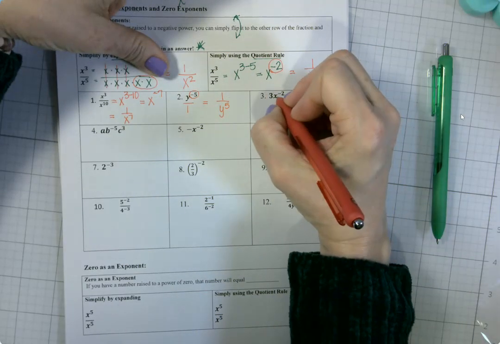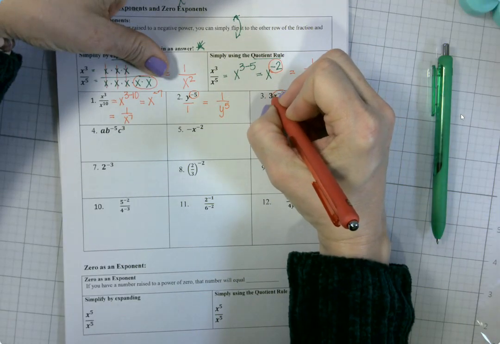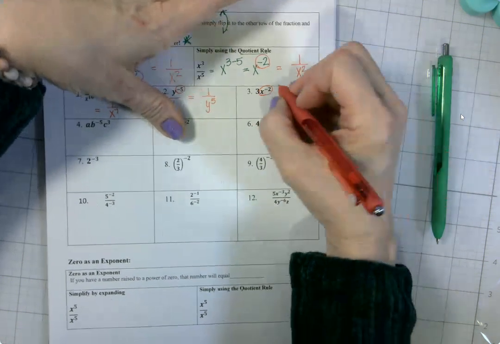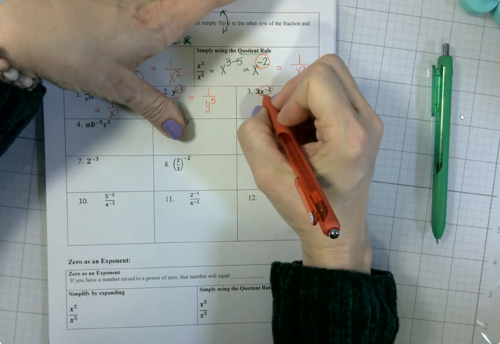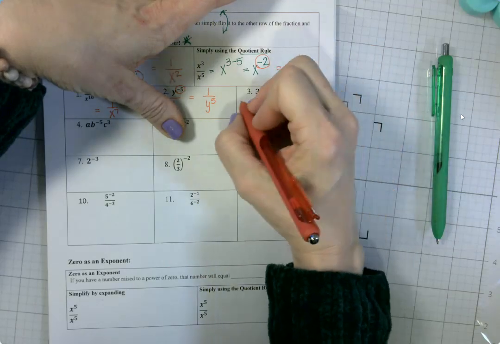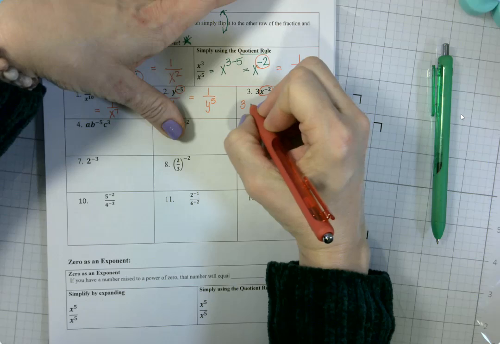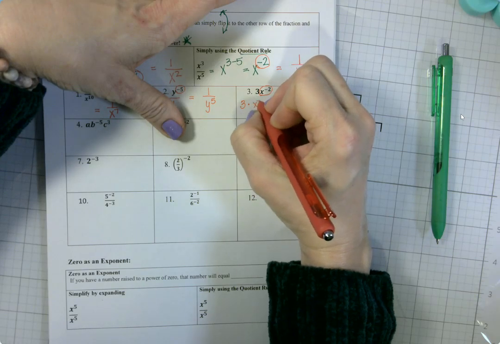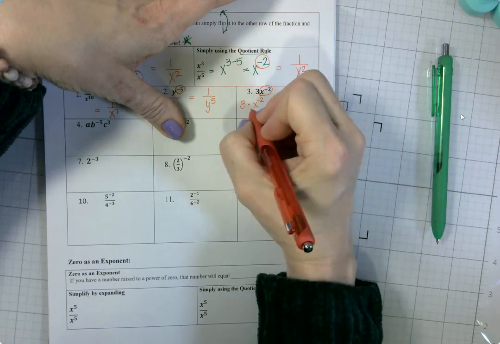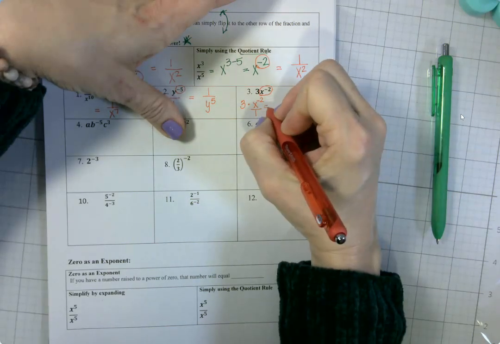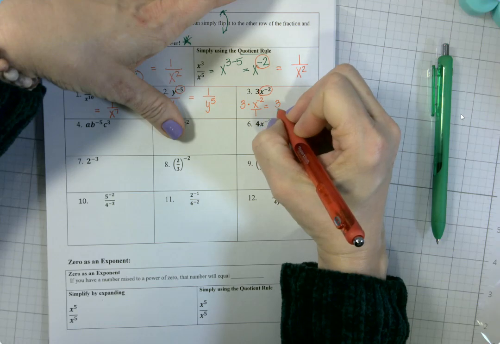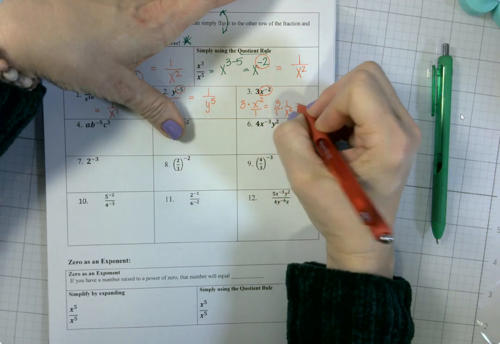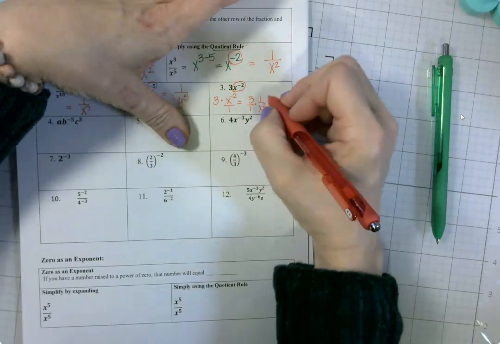Here, this piece right here is the only piece that has a negative 2 exponent. So this is 3 times x to the negative 2 power. Let's rewrite that: 3 times x to the negative 2 power. Now this is over a 1, so I can move it like this. I know some of these steps can be combined in your head.